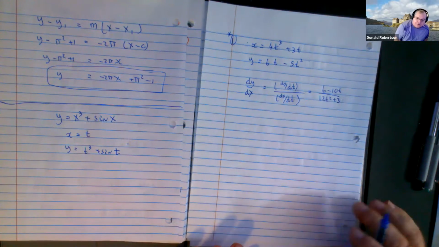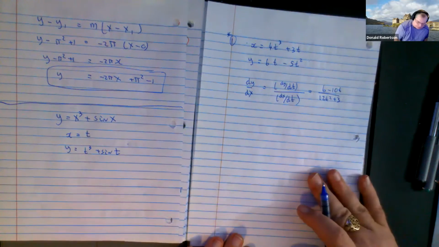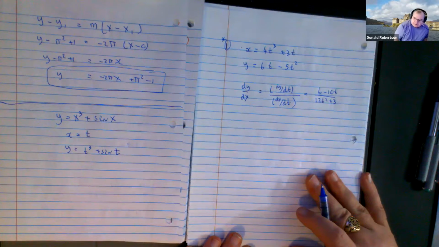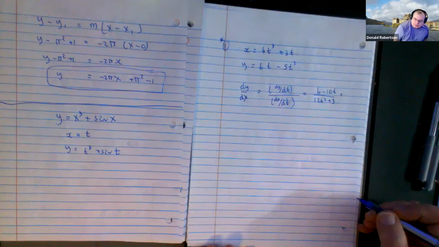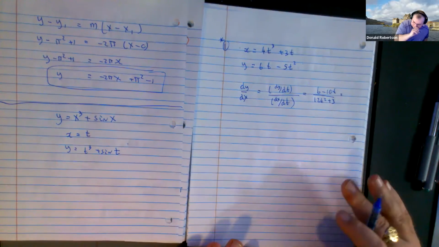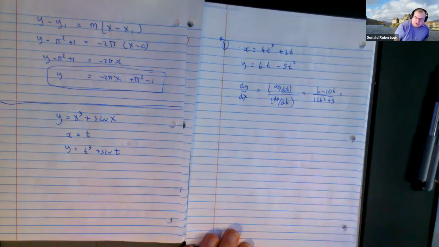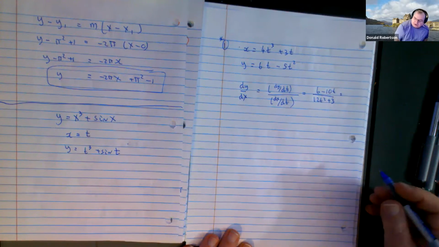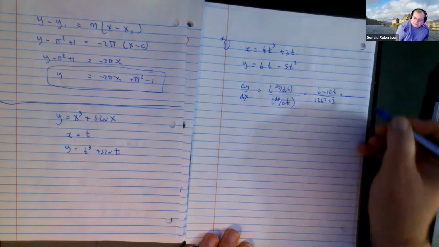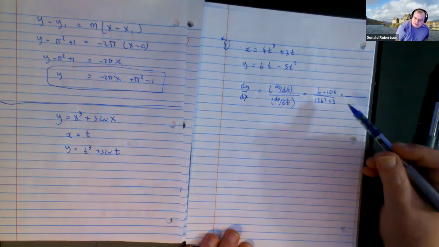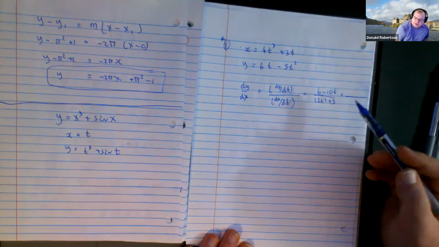Anything you could do, style points? Not much, but you can do something. You want to tell me what you could do? After you do it, it's probably not worth it, but at least we should try it. 6 take away 10t.